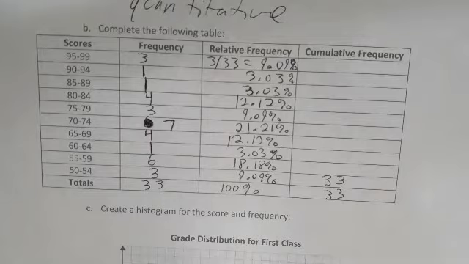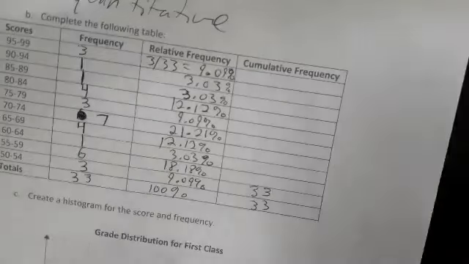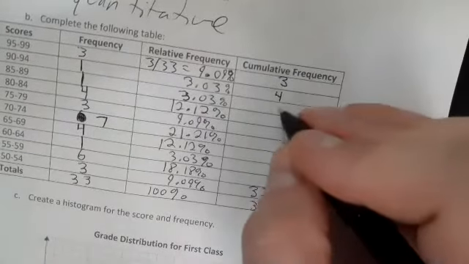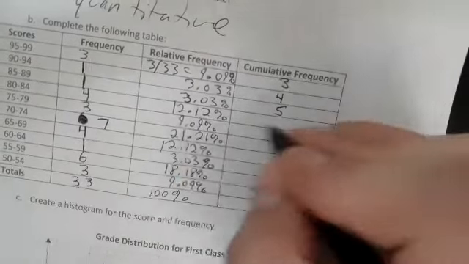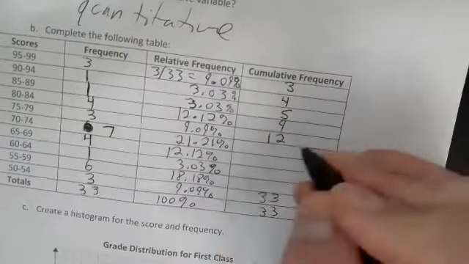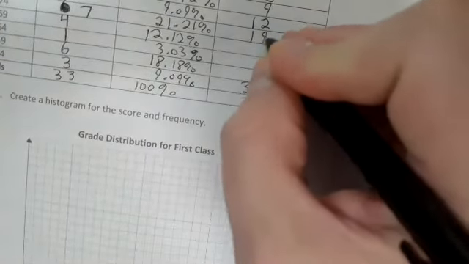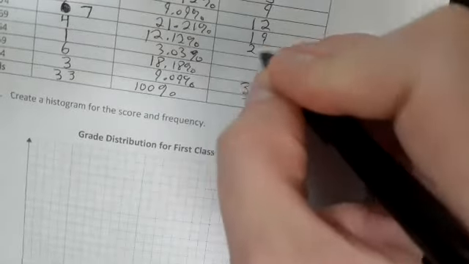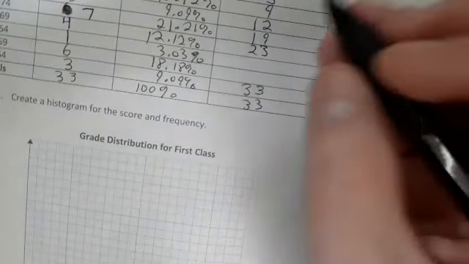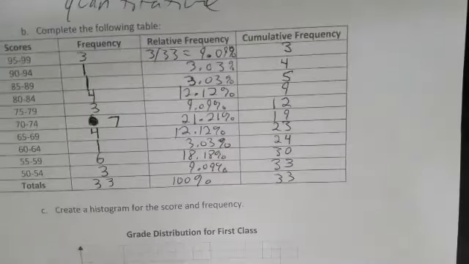I want to do cumulative frequency. So 3. One more, excuse me. 5 plus 4. The next one, 19. And then I add 3 to get to the last one. It's checking out.